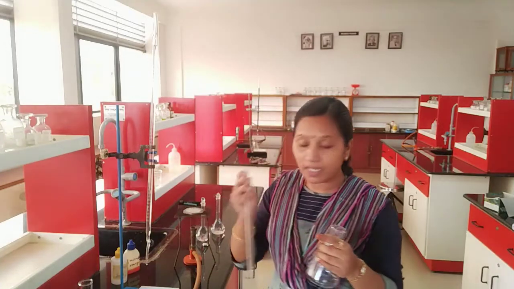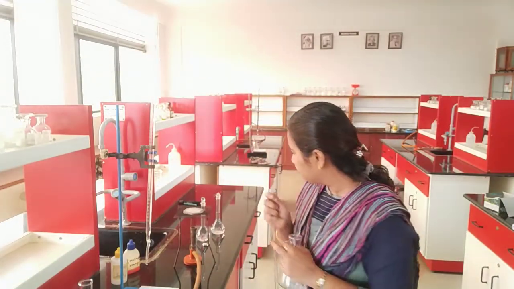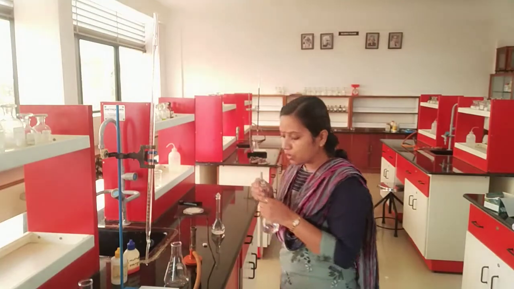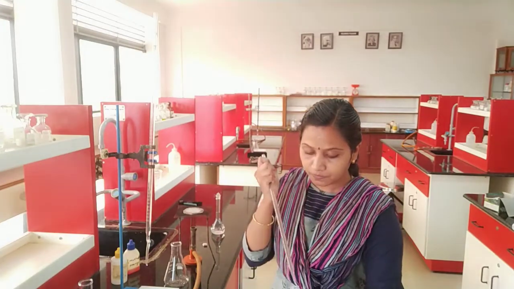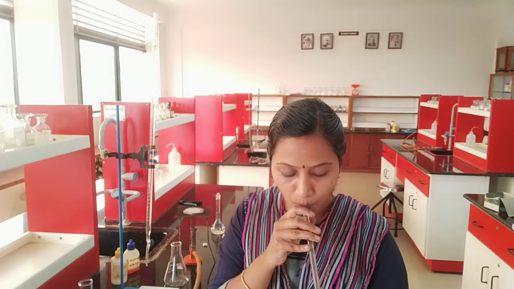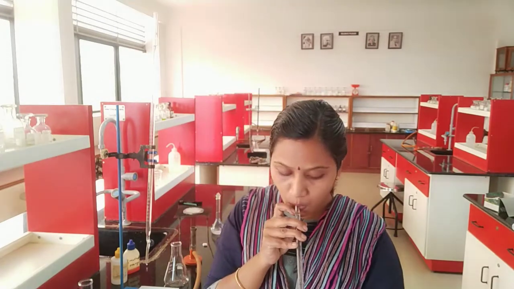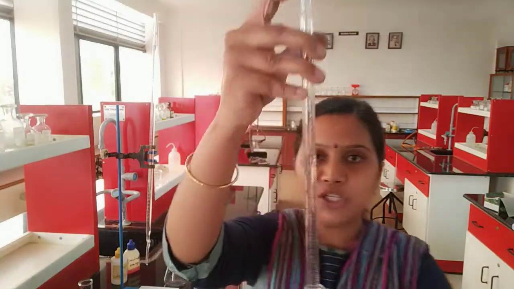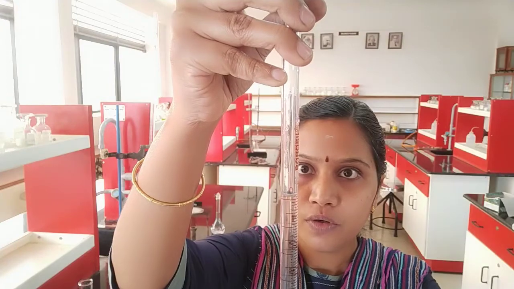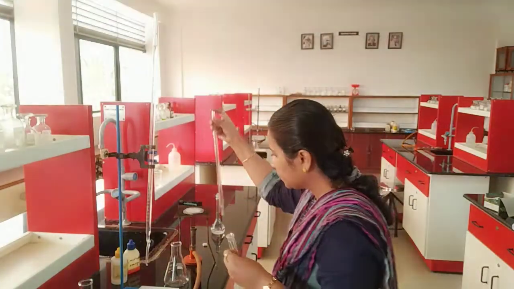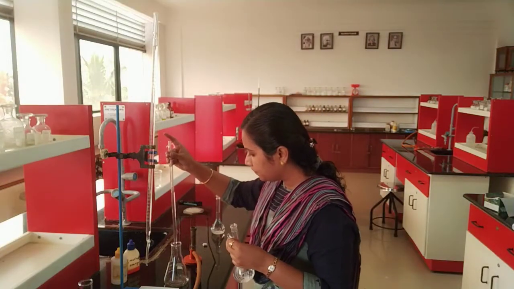For this I have to take a 10 ml pipette. So this is my sodium hydroxide solution. So I need to add 10 ml of sodium hydroxide. So how much ml should I take? I should take 10 ml of sodium hydroxide. Colorless solution, so lower meniscus. So pour it in the conical flask.